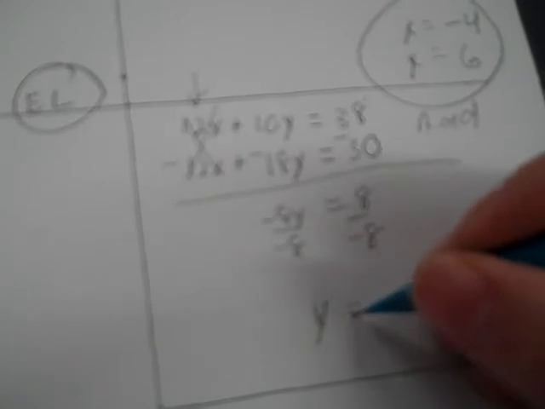time to add. Those cancel. I don't want to see x down there at all, not even 0x. Don't even put it. So 10 plus -18 is -8y, and then 38 plus -30 is 8. And then, of course, you have to divide. 8 divided by -8 is -1, and that's your y value.